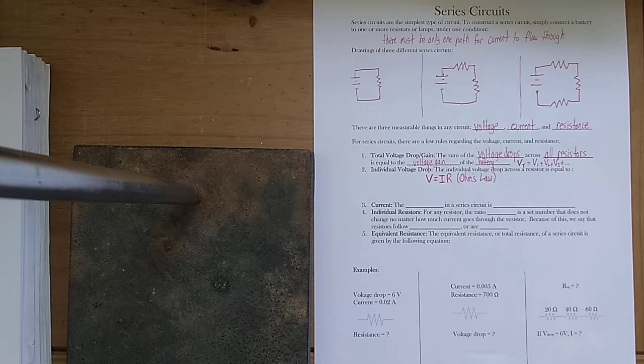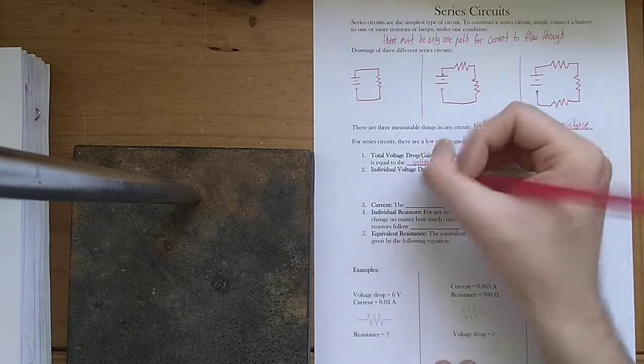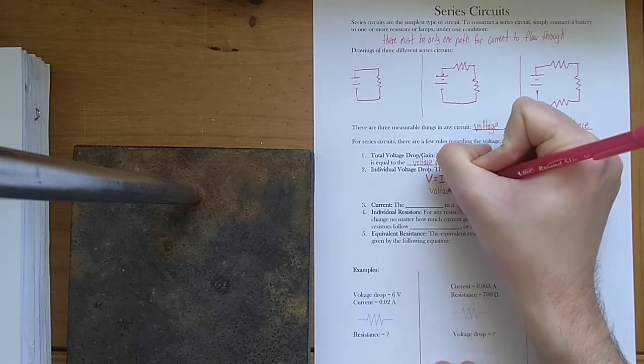Once you know the resistance of something, you can predict what the voltage drop is if you also know the current. So let me just write that out for you.